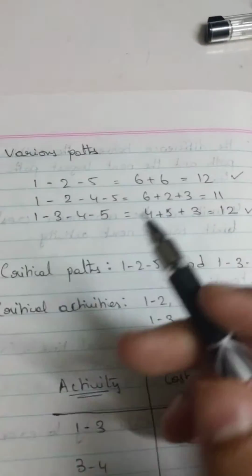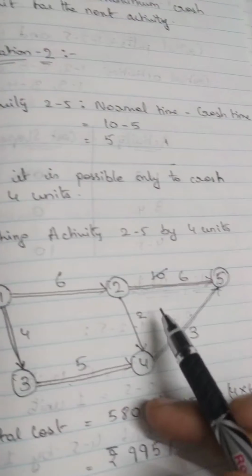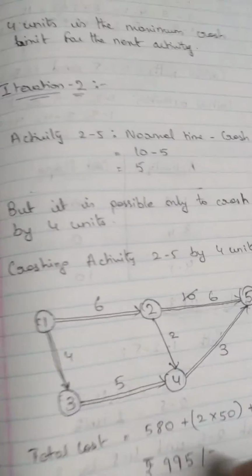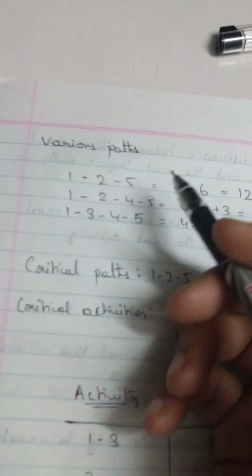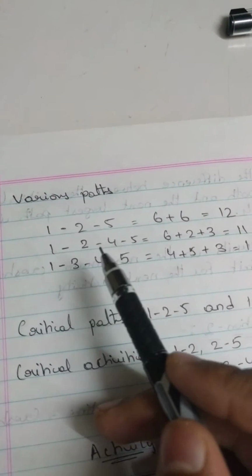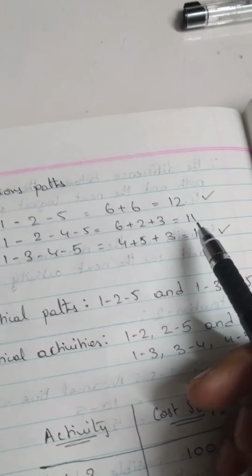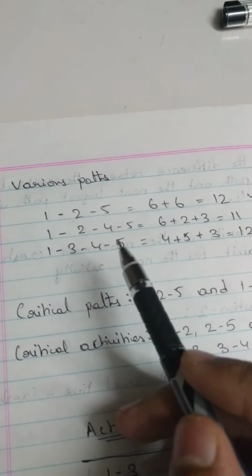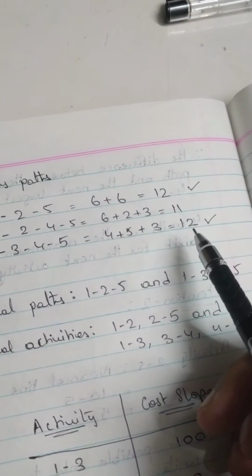And once again, we're going to analyze the various paths now, right? So since we have reduced 2 to 5 by 4 units, we are going to have new durations for the paths. So 1 to 2 and 2 to 5 is now going to be 6 plus 6, which is 12. And 1 to 2, 2 to 4 and 4 to 5 is going to be 11 units. 1 to 3, 3 to 4 and 4 to 5 is going to be 12 units.